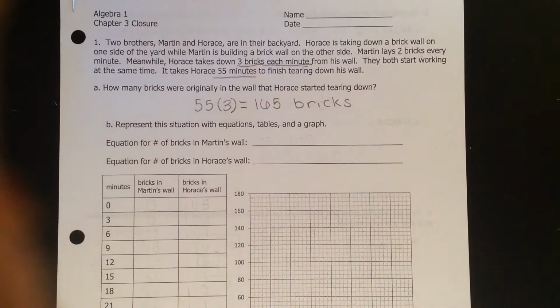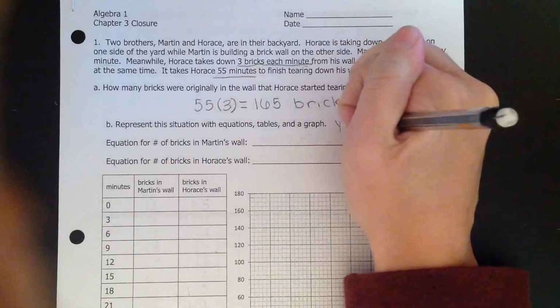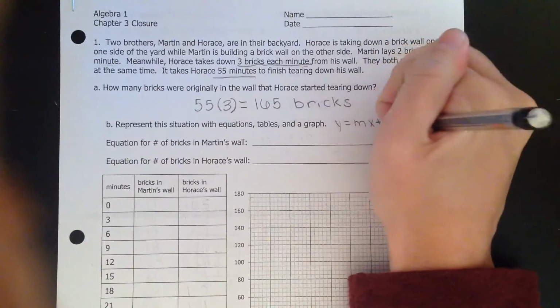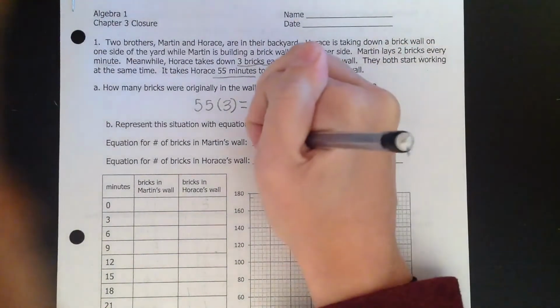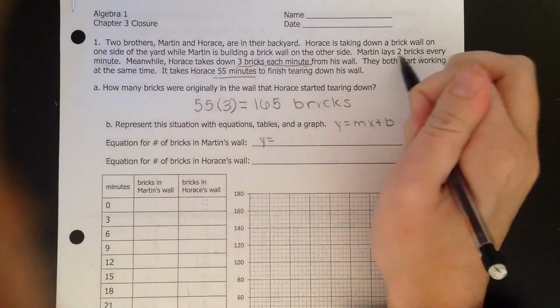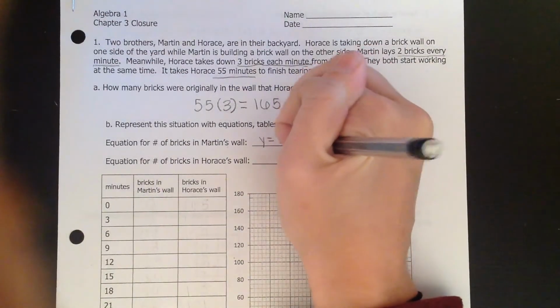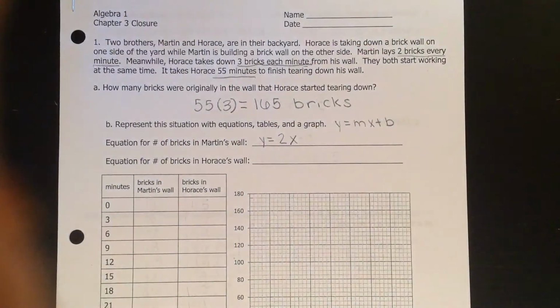B says, represent this situation with equations, tables, and a graph. So the first thing we need to do is write an equation for Martin and Horace, and that's going to be in the form y equals mx plus b. So for Martin, if we start with y equals, his slope, or the m, is going to be how many bricks he is taking down or putting up every minute. Well, it says he lays 2 bricks every minute. So this could be 2 over 1x, or just 2x.